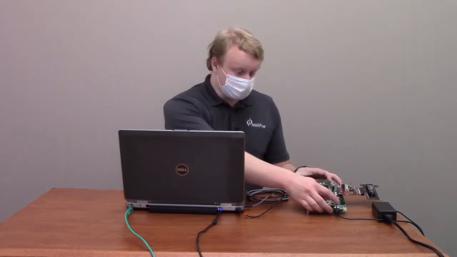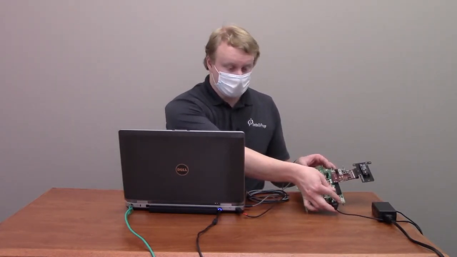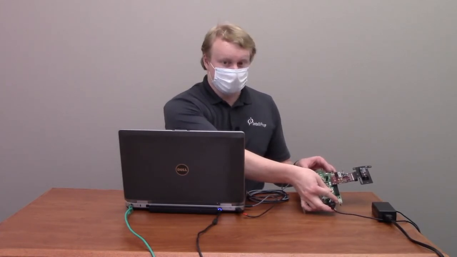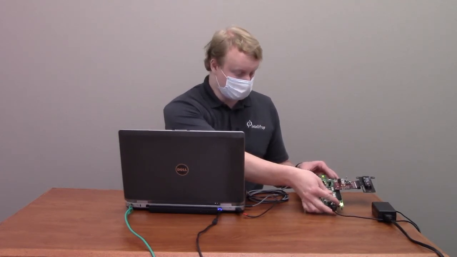Here we have the NVMe Host Accelerator IP core running on the Xilinx UltraScale KCU105 Development Kit, connected to a Samsung 970 Pro. This design uses the reference state machine to drive the IP core.